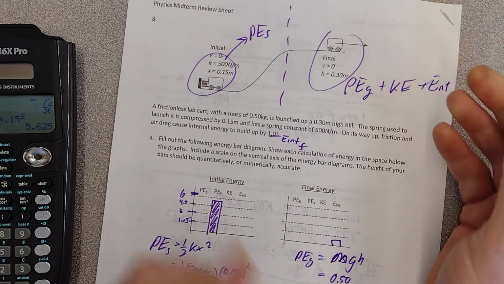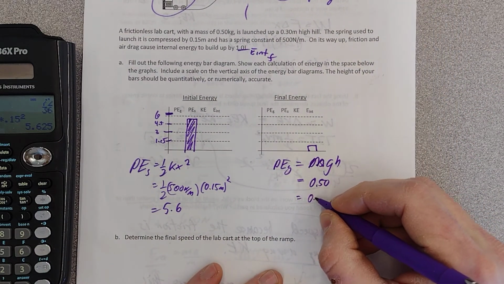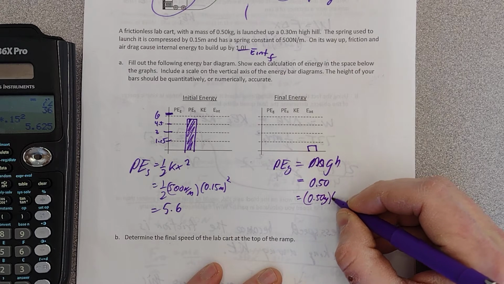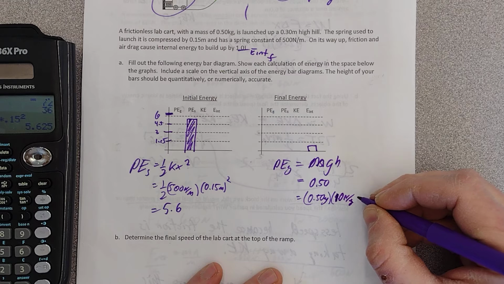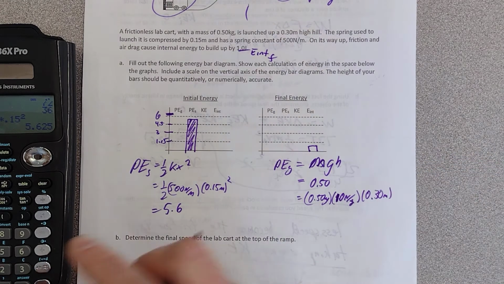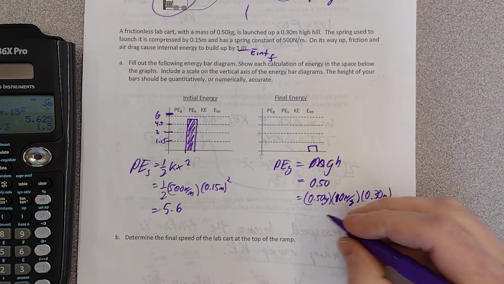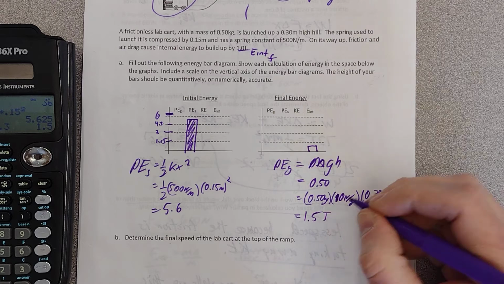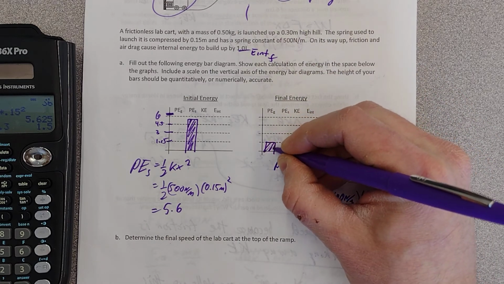So this is like your initial and final. So down here, mgh, 0.50 kilograms times 9, I'll do 10 newtons per kilogram, times the height is 0.30 meters, 5 times 10 times 0.3, that's 1.5 joules. So that's a nice amount of gravitational energy.